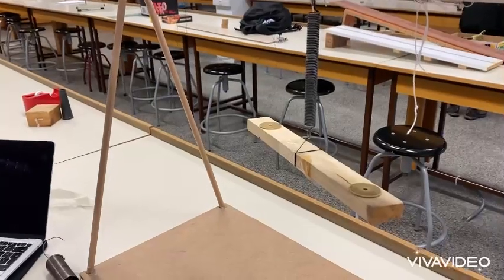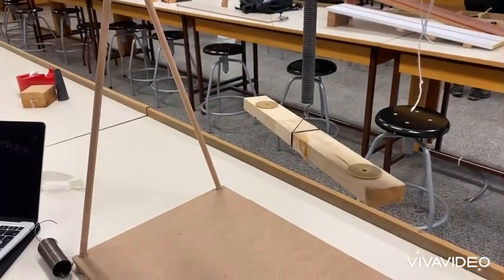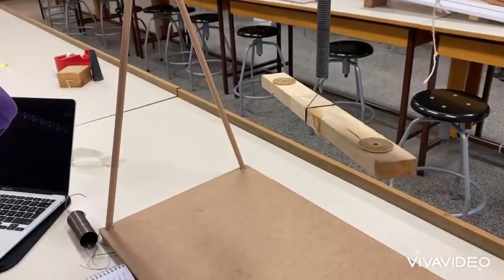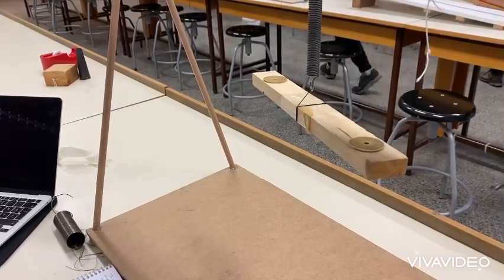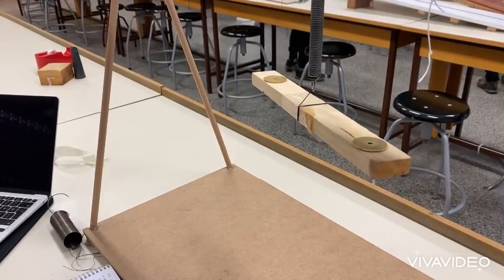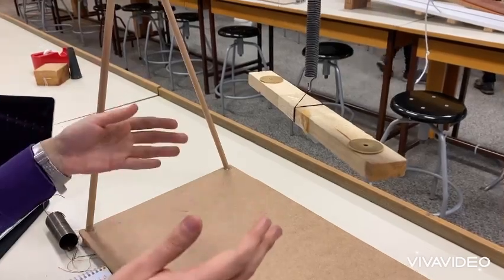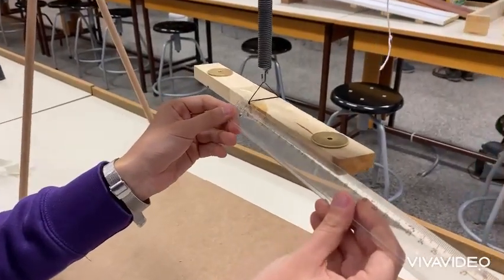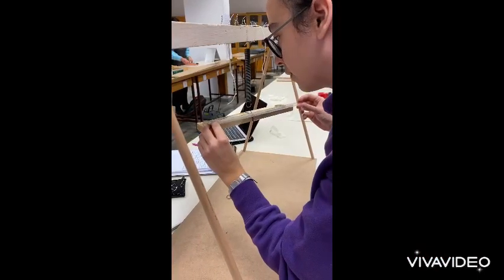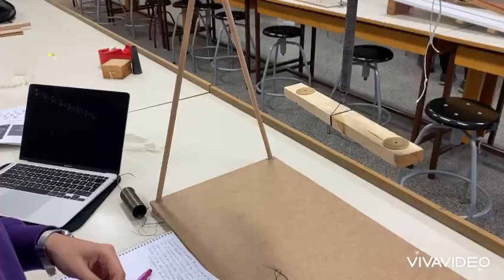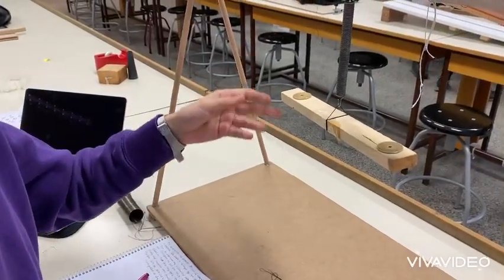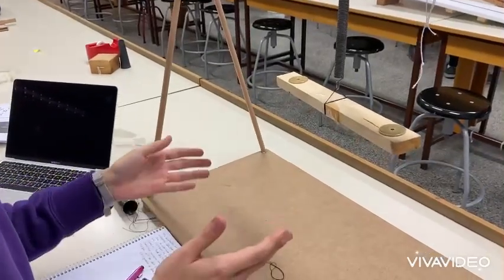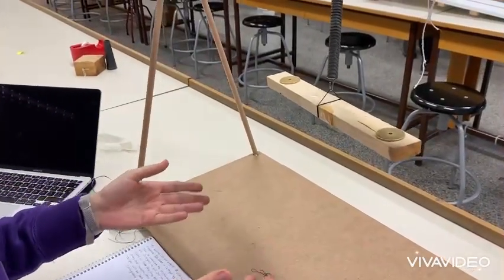Two objects' masses are equal and it is 10 grams. So the force they apply should be equal. According to the rotational equilibrium theory, their momentum arms should be equal. So I will measure their momentum arm by using a ruler. Their momentum arms are equal. As we expected, this system is in rotational equilibrium.